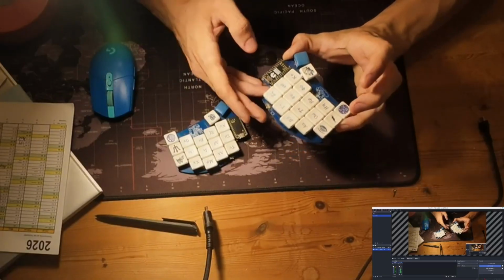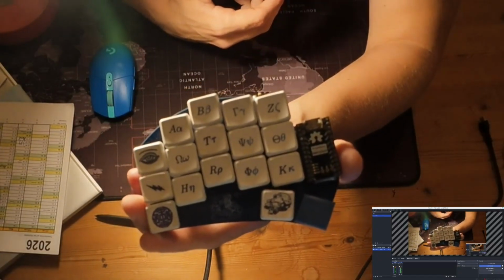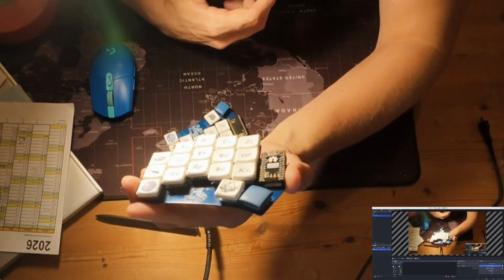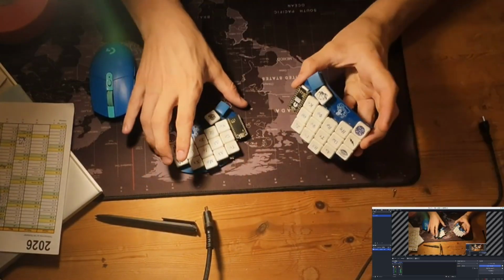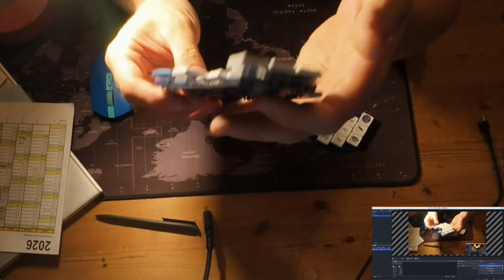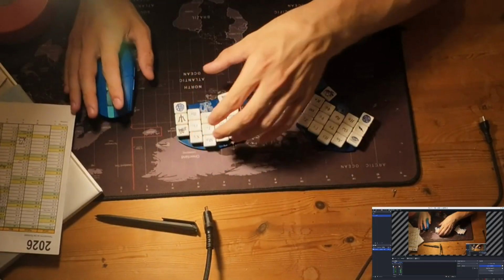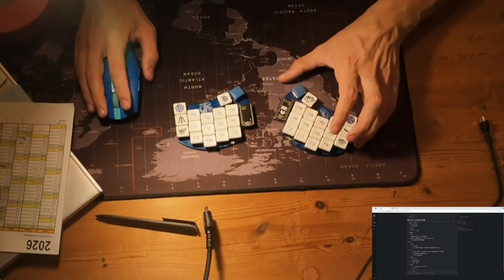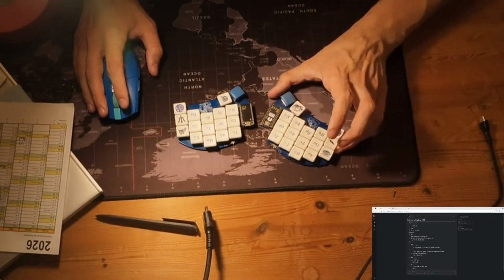But before we talk about the software, I just want to show you. So this is the Greek version. Here it's Zeus. And here's Poseidon with a trident, and Aphrodite. Okay, now that you've seen the hardware, we can talk about the software.